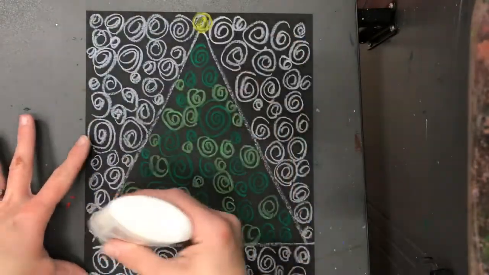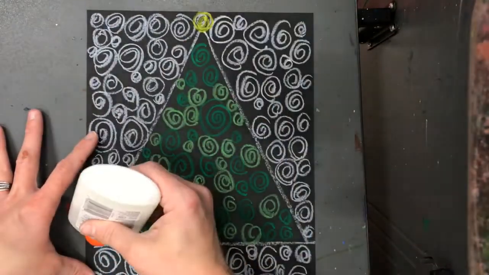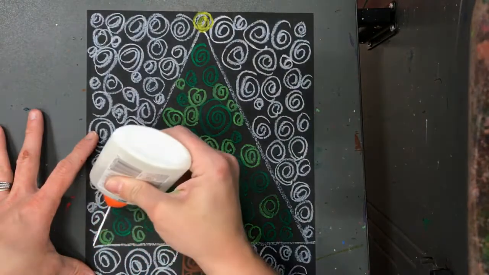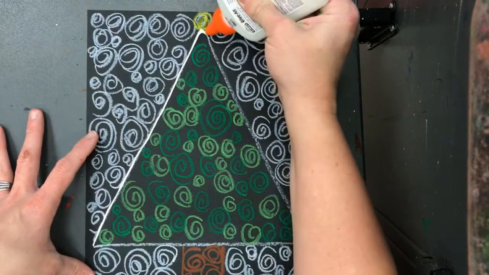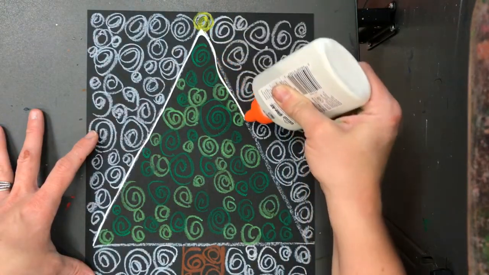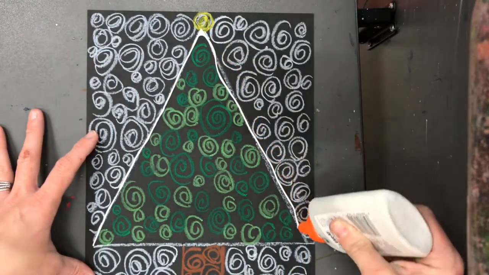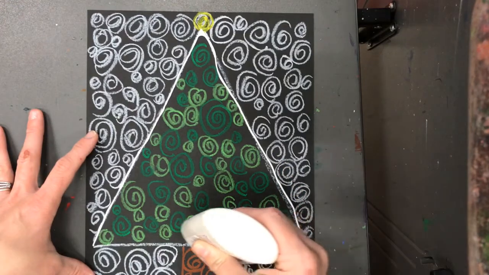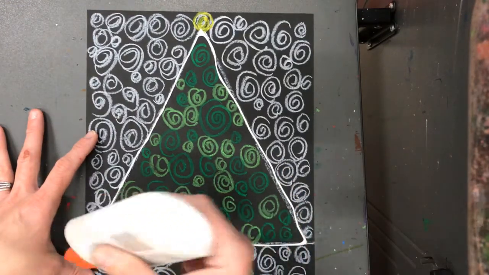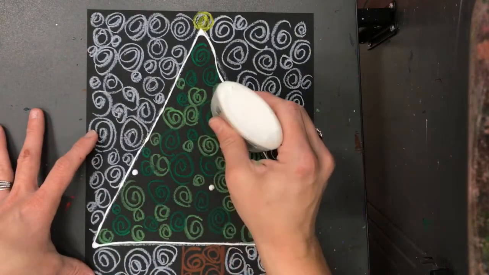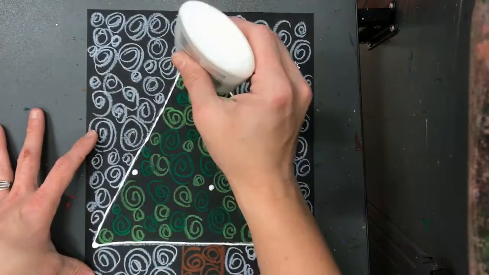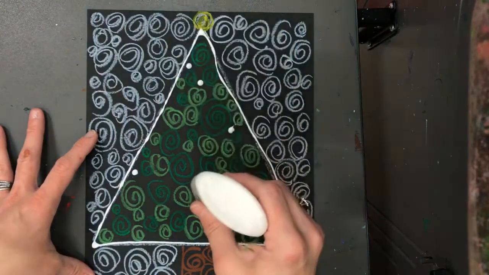I'm going to make a line around my tree. Drag my glue bottle right on that line with super careful hands. And then put dots. Tap it and pick it up. Tap it and pick it up.